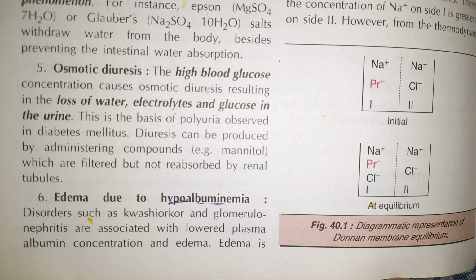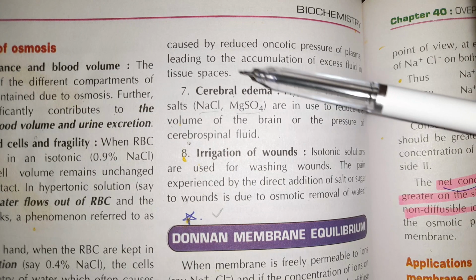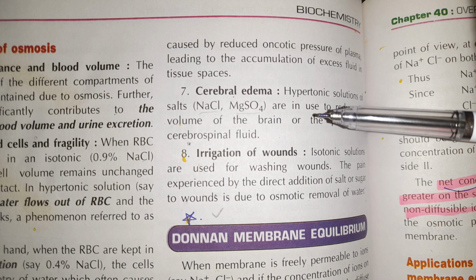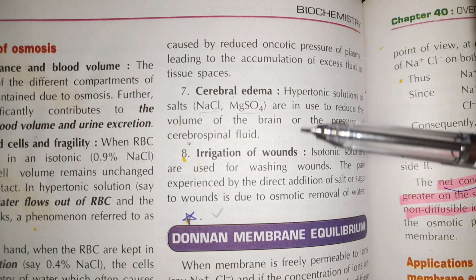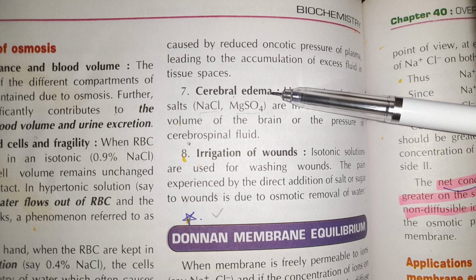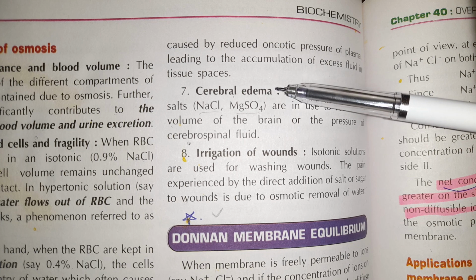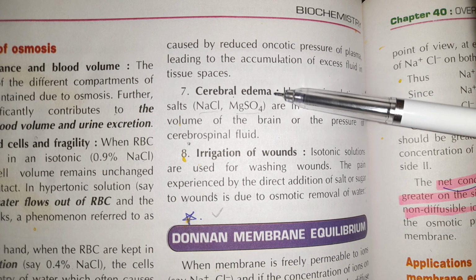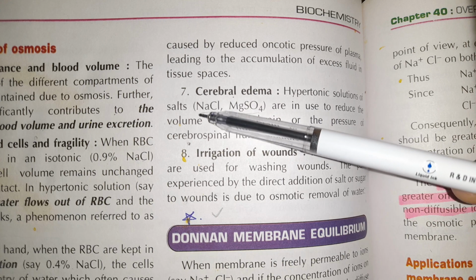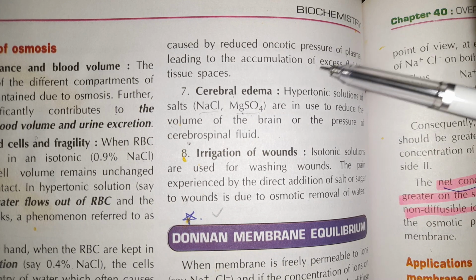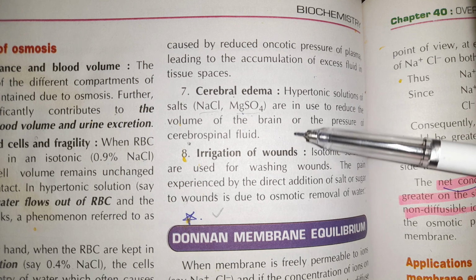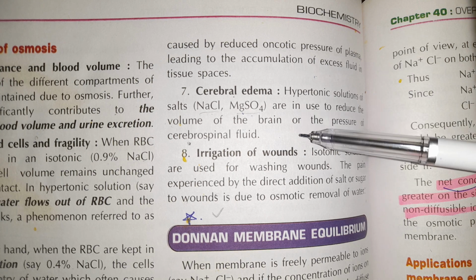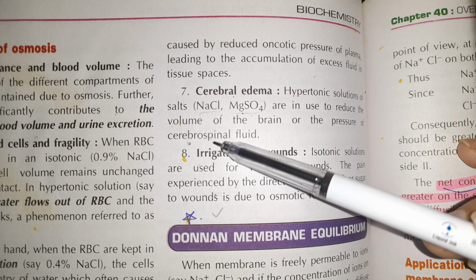Using the same concept that we studied in red blood cell fragility, whenever there is a high concentration of salts, the cells will become flaccid and water will tend to move out of the cell. So what will happen in cerebral edema, that is, when there is accumulation of water in the brain cells? We will give high salt content, that is, we will give high values of NaCl or magnesium sulfate. As a result, the water may move out of the brain cells into the blood circulation, and it will reduce the intracranial pressure exerted by the cerebrospinal fluid.